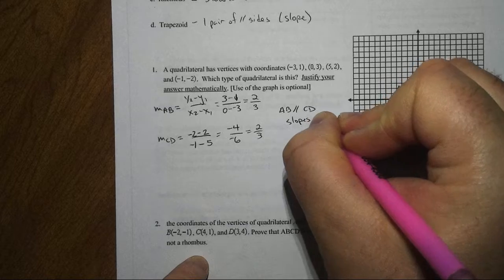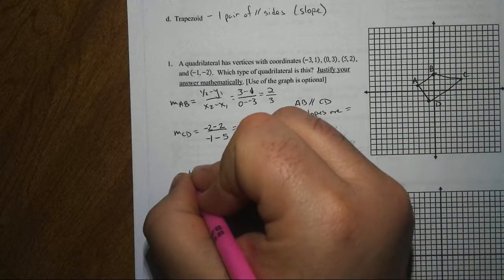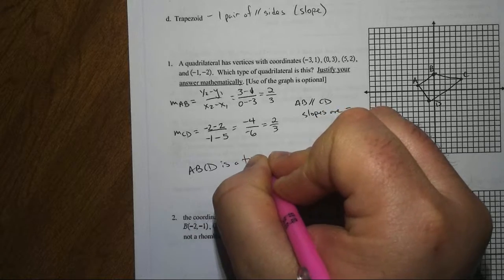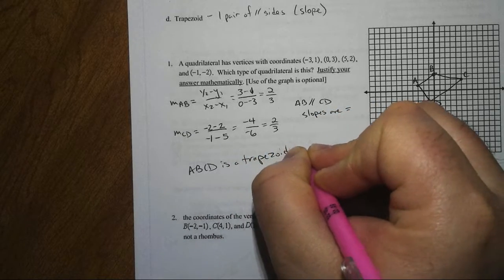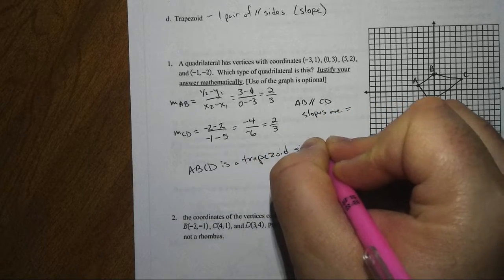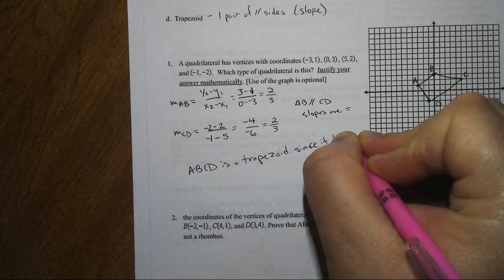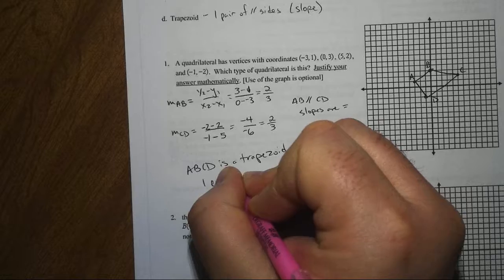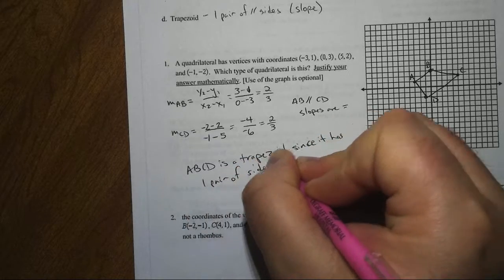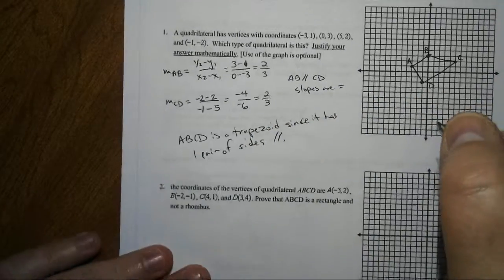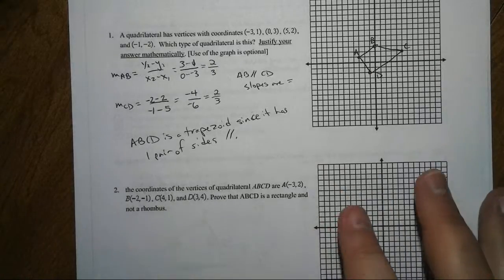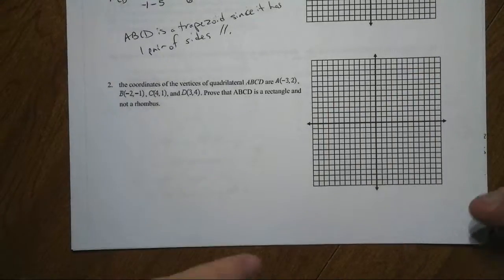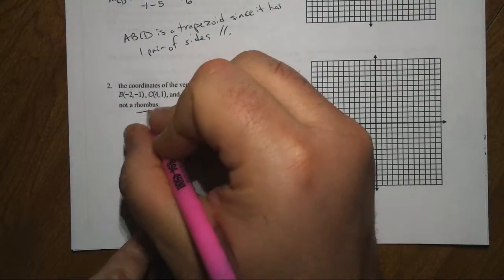Slopes are equal. And then I can say that ABCD is a trapezoid since it has one pair of sides that are parallel. And that's it. You can do the other sides not parallel, but that's not necessary though. Okay, number 2, I want to prove it's a rectangle, not a rhombus.